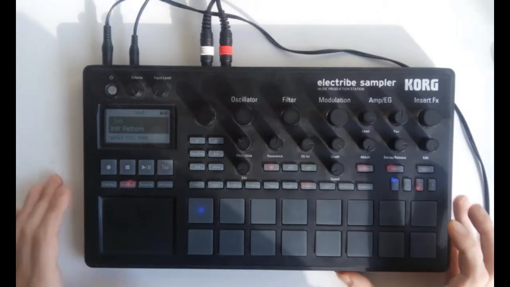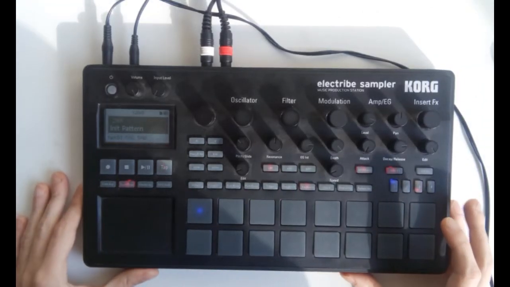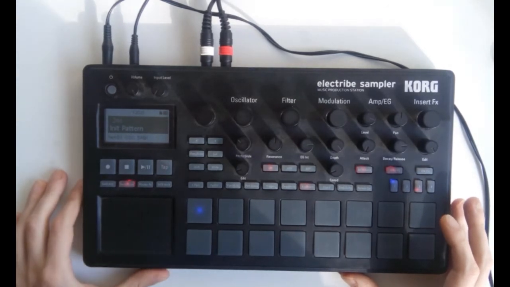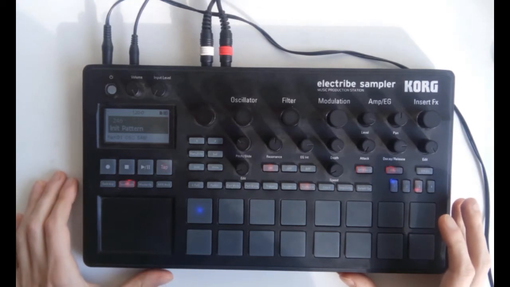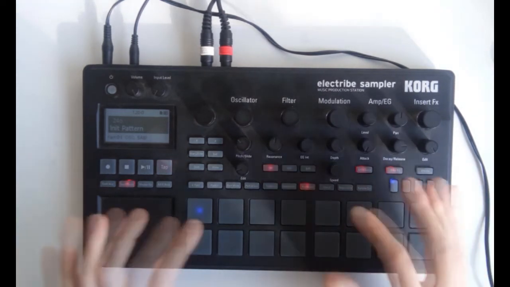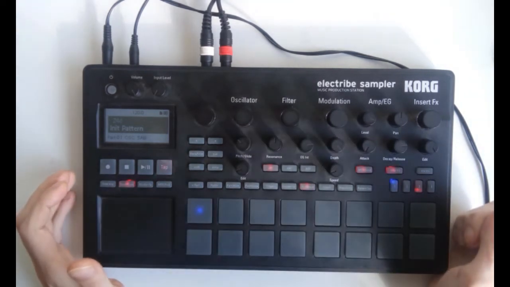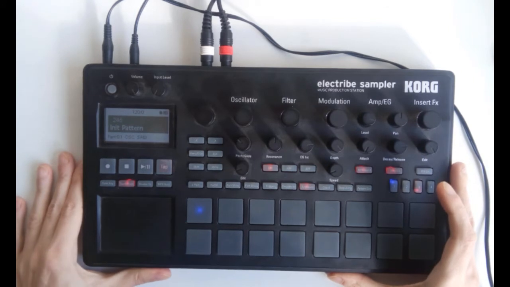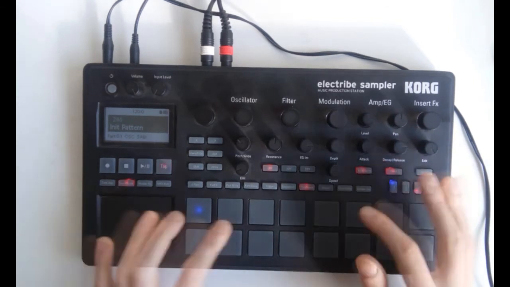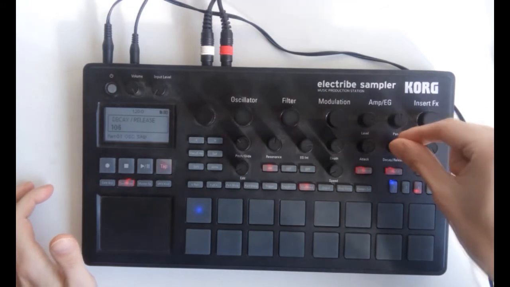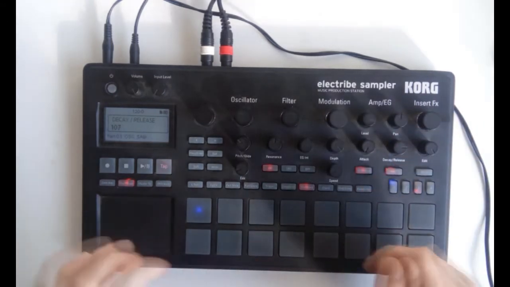So it seems like the Electribe Sampler is a powerful synthesizer, a polyphonic synthesizer. But there is a problem with it. I can play chords with it, no problem with that at all. And I have this long decay release tail that I can hear when I play chords.